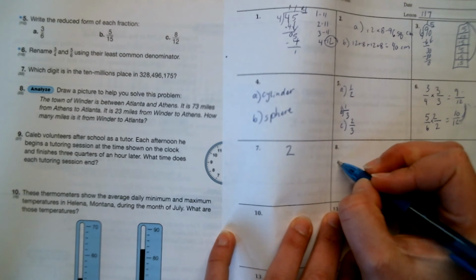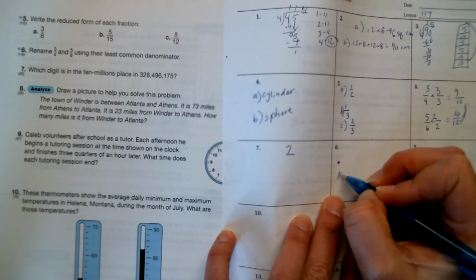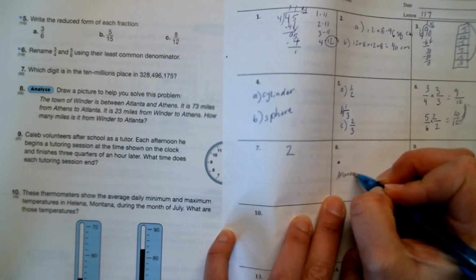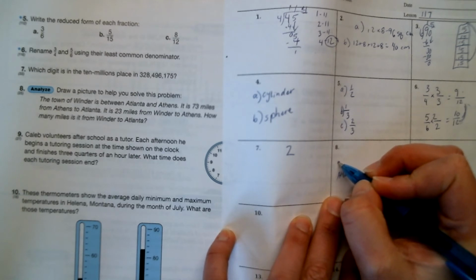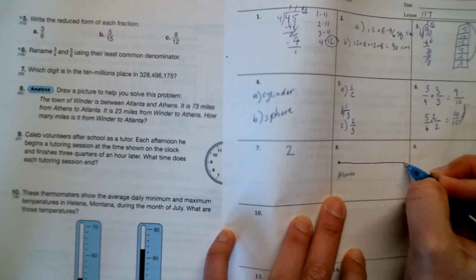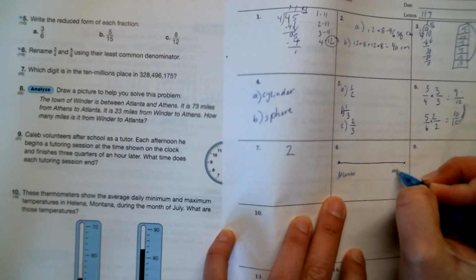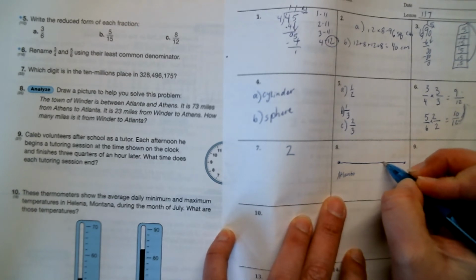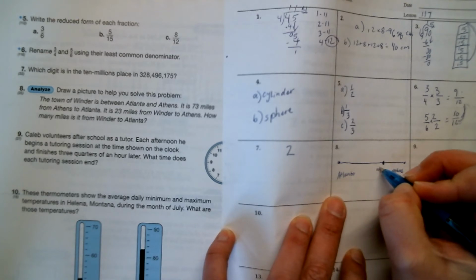Okay, so if this is Atlanta, and we go all the way over here to Athens, Winder is a little bit closer to Athens.